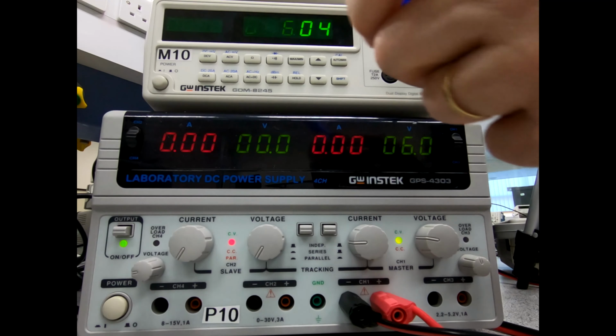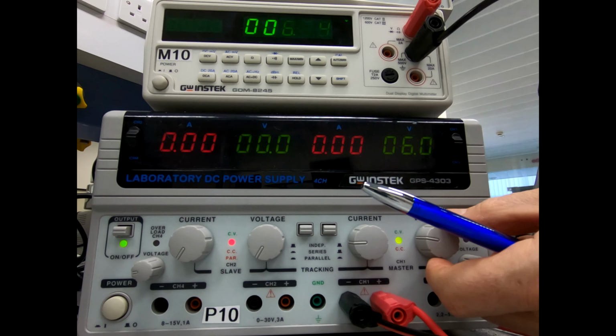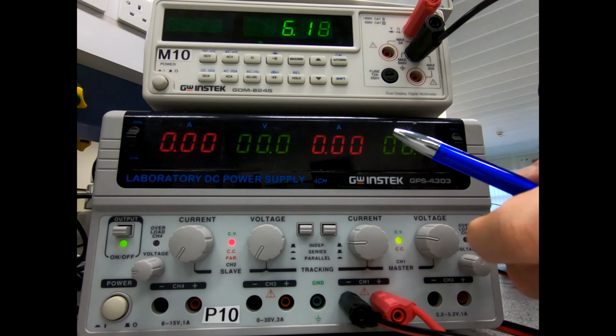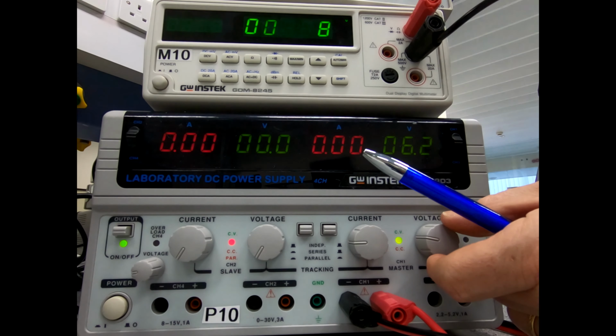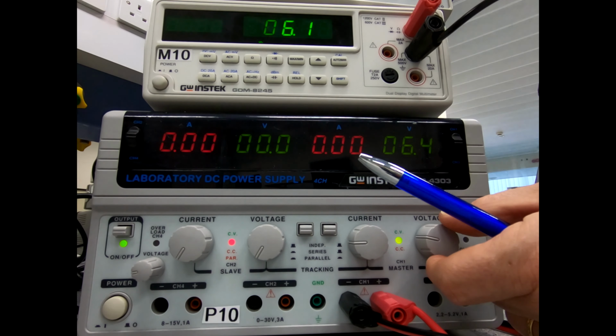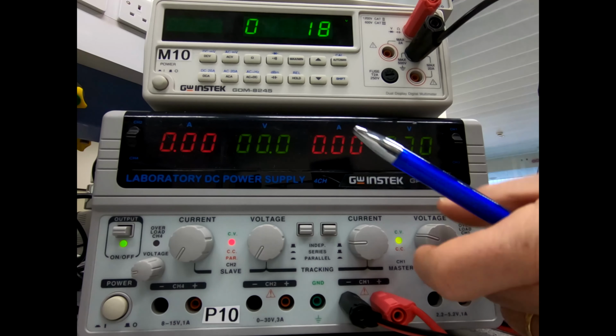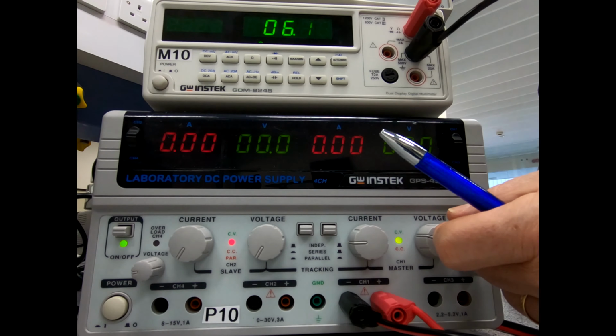6 volts in, 6 volts out. The Zener diode we've got is a 6.2 volt Zener diode. So let's see what happens. 6.2 in, 6.2 out. Start to raise above 6.2 volts on the input to 7 volts, still 6.2 volts coming out.